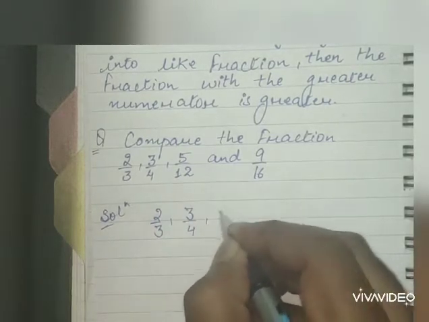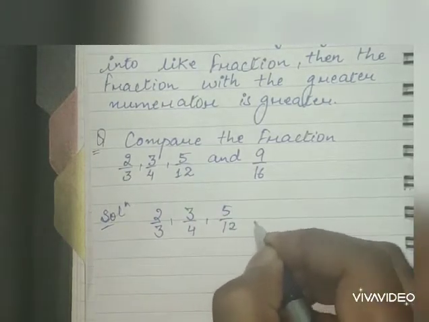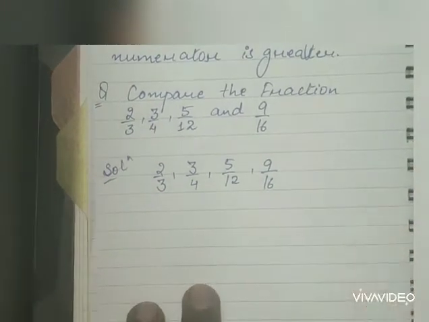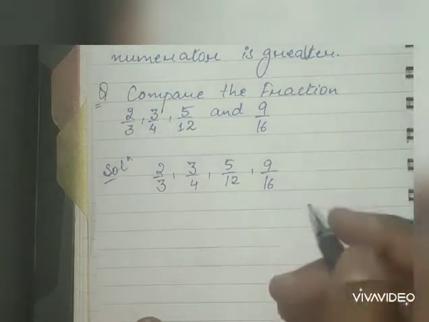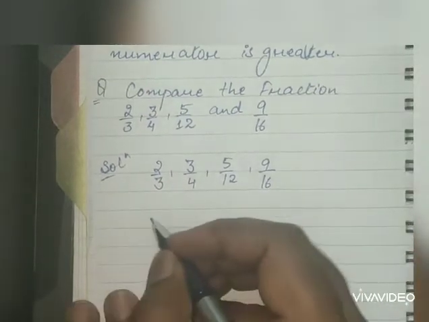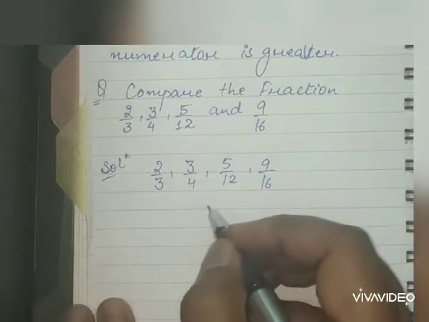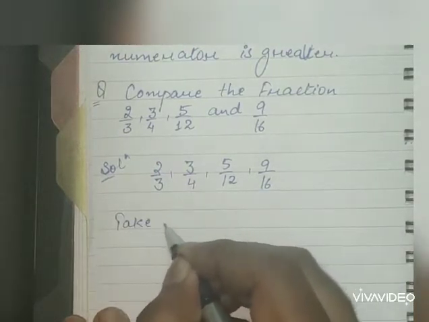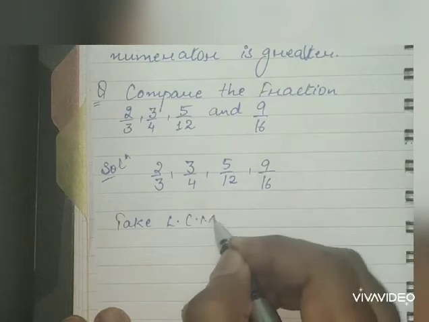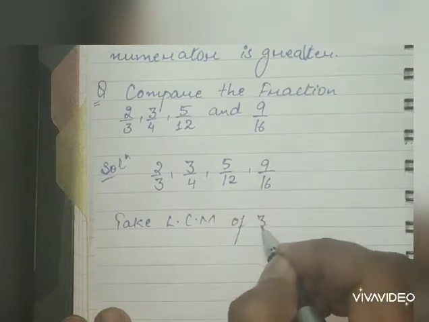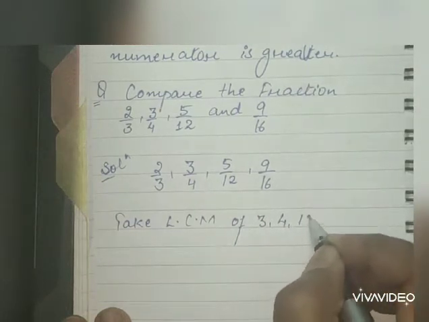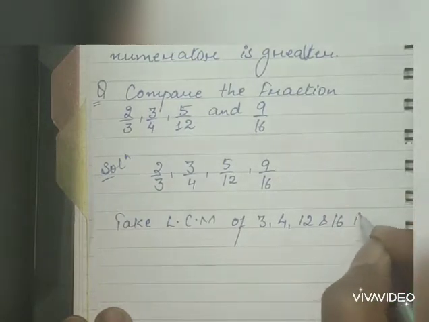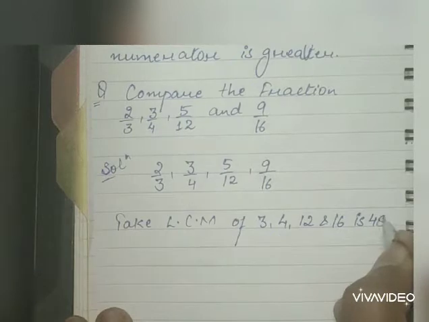3 by 4, then 5 by 12 and 9 by 16. And as we have taken out the LCM, when we have converted all the things into like fractions, so we will do it here. Take the LCM of 3, 4, 12 and 16, and your LCM is 48.